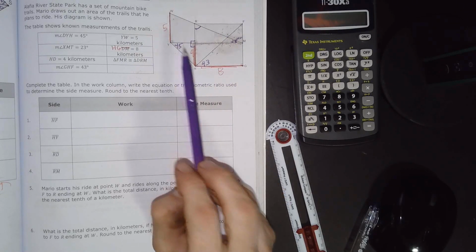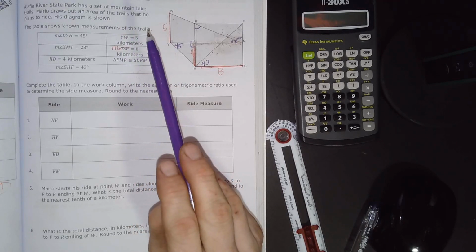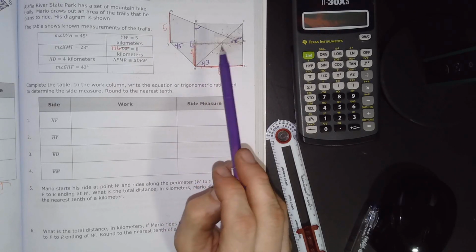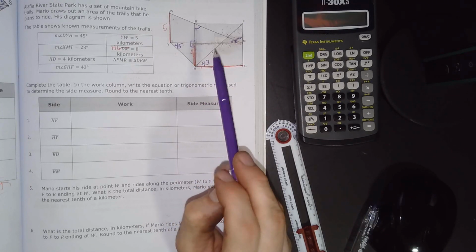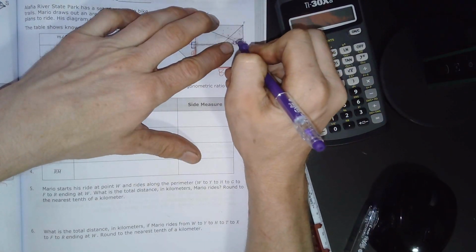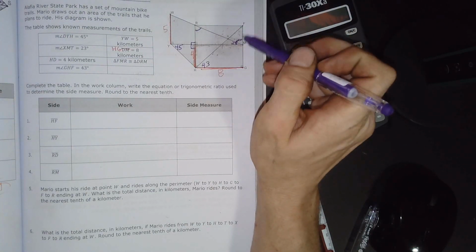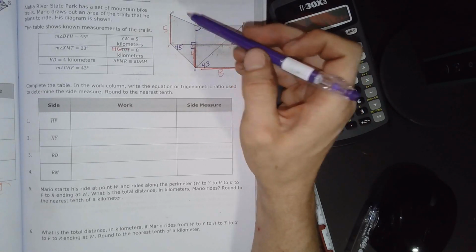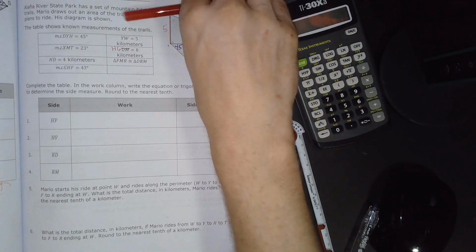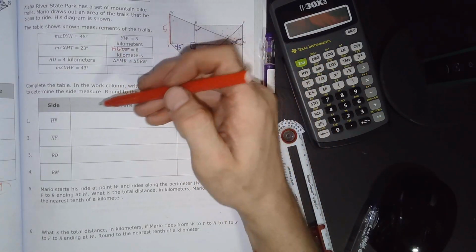So they gave you this series of shapes, saying that it's part of mountain bike trails, with all these different measurements. I tore the paper erasing it so much, but I made all the angles purple and all the line segments red. Right, so now we just have to solve for what they ask us to solve.